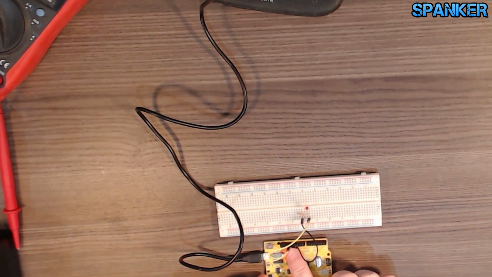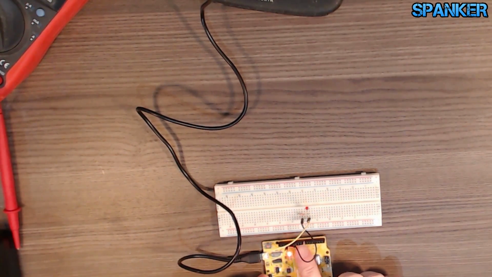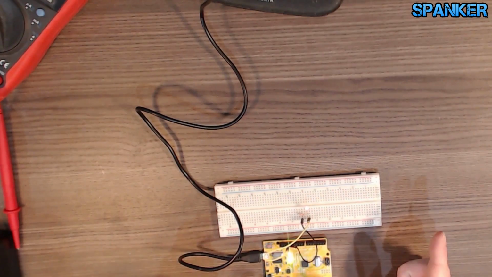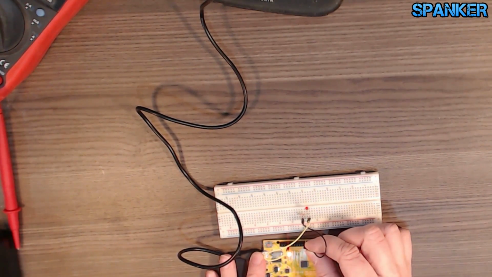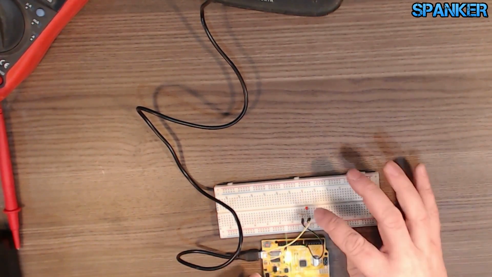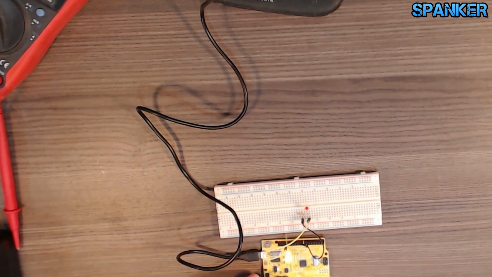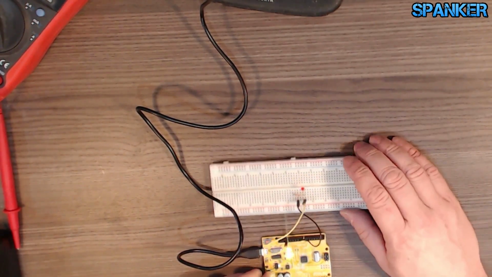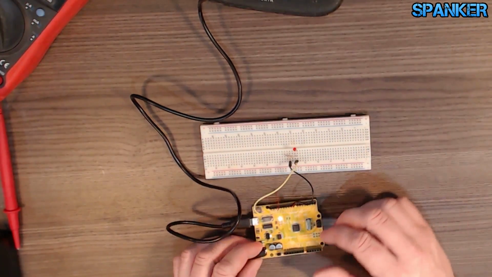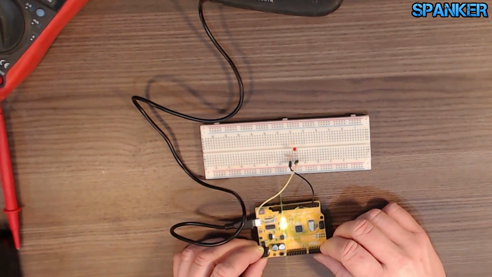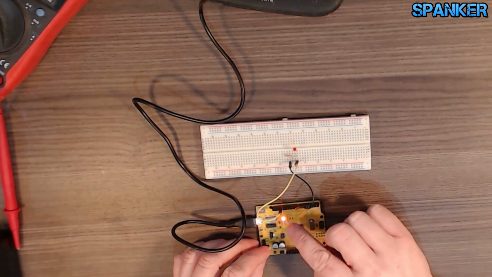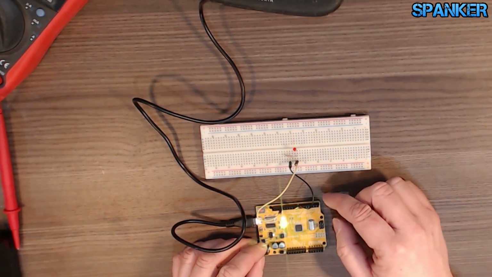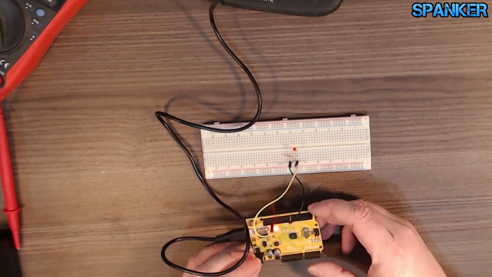We can actually change this to different pins if we want. So for instance, if I put this into pin 8, nothing happens because the program hasn't been given any instruction for pin 8. It's only got instruction for the built-in chip, which just happens to be linked to pin 13.